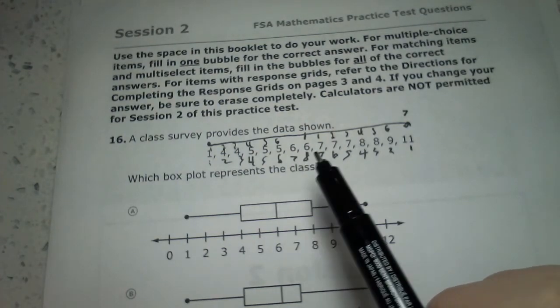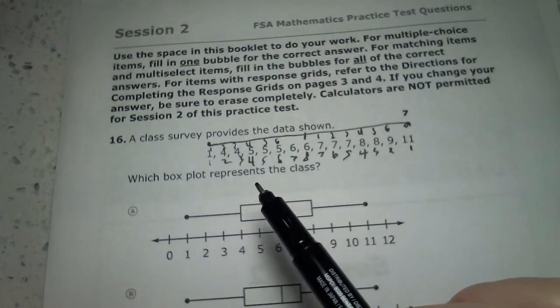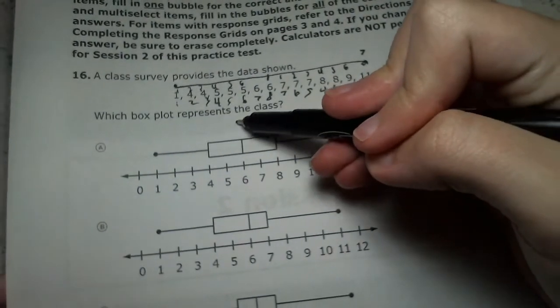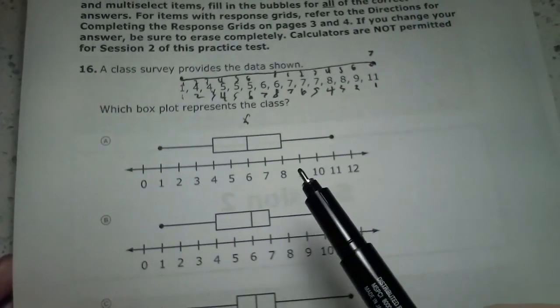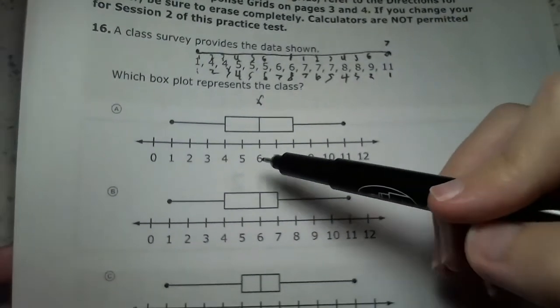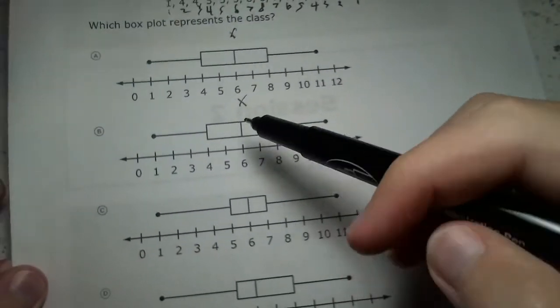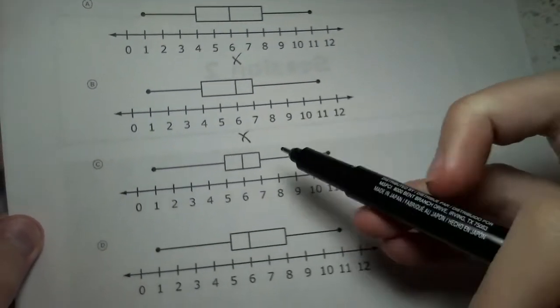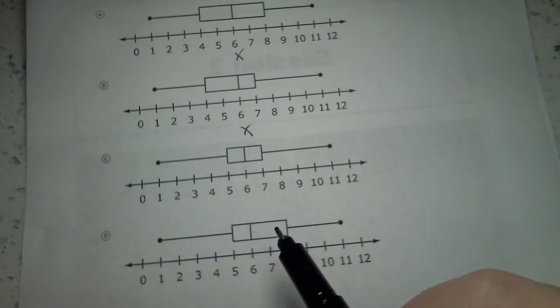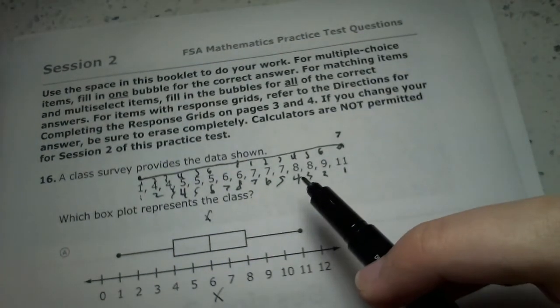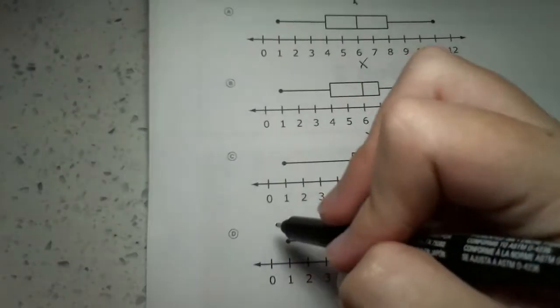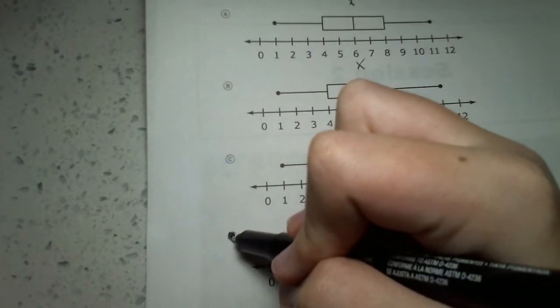So there are more numbers on the right than on the left of this median. This can't be right because it says there are equal amounts on both sides. This can't be right because it says there's more on the left. This can't be right because it says it's equal. But this can be, because it says there are more numbers on the right, which is what happened up here. So it is D.